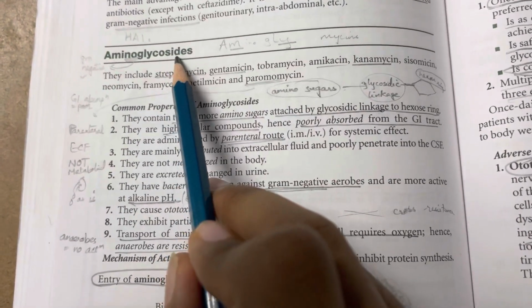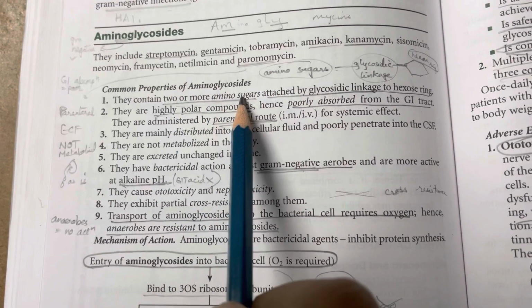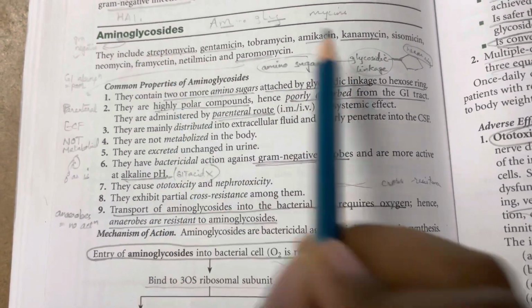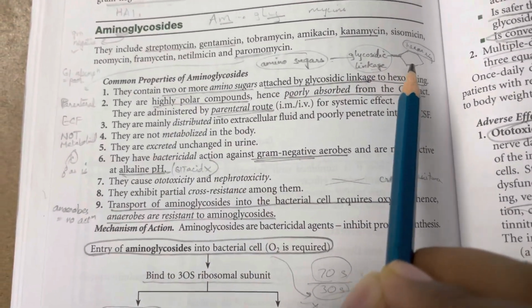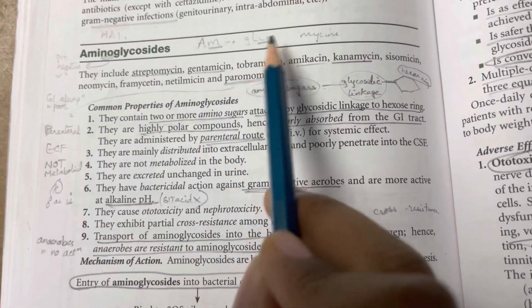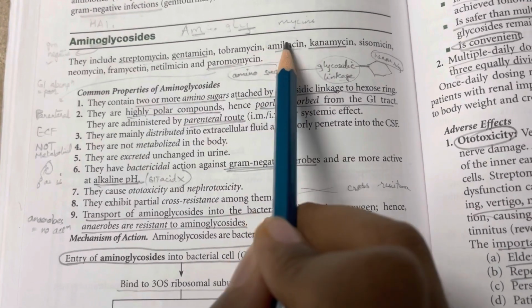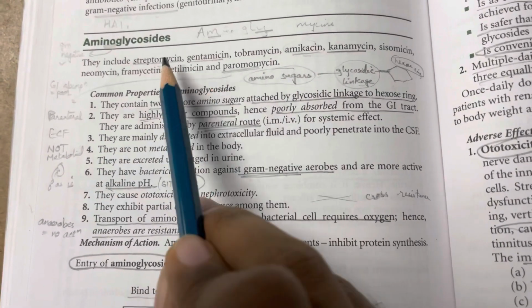Now let's discuss aminoglycosides. In the name itself, you have amino and glycosides. They are two or more amino sugars attached by glycosidic linkage to a hexose ring. They include streptomycin. So aminoglycosides, -mycin: gentamicin, streptomycin, amikacin, kanamycin, etc. Amikacin is amicable. It has the broadest spectrum of activity.